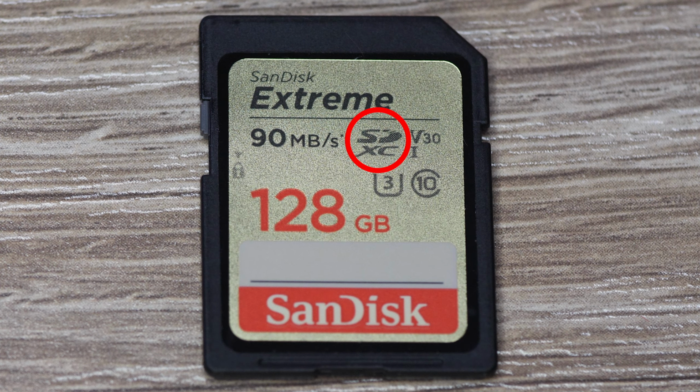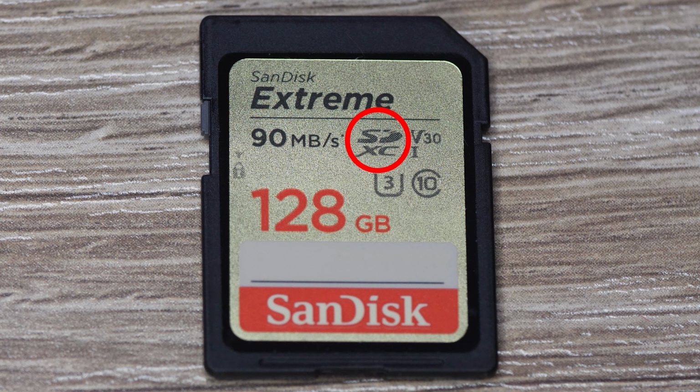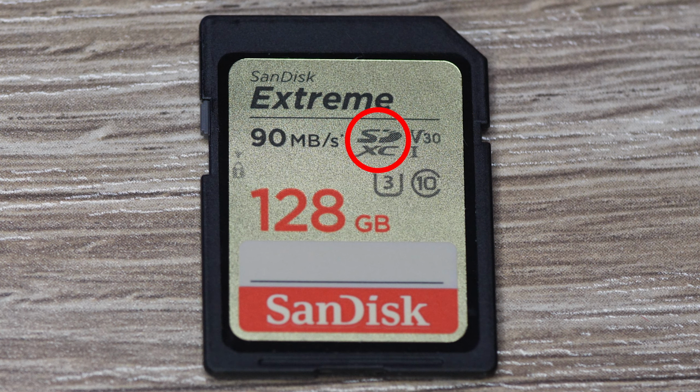Are you taking JPEG photos or are you doing RAW photos? Because 4K videos and RAW photos take a lot more space than HD video and JPEG photos. Next is the format of the card, whether it's an SDHC or an SDXC. As you can see here, this is an SDXC card.